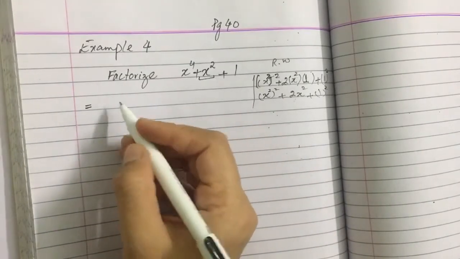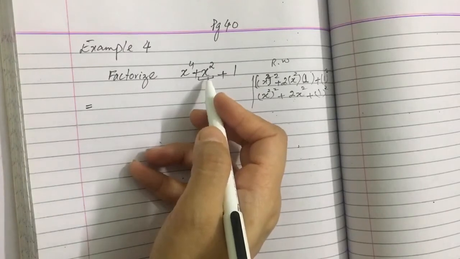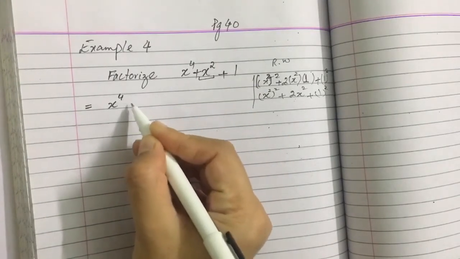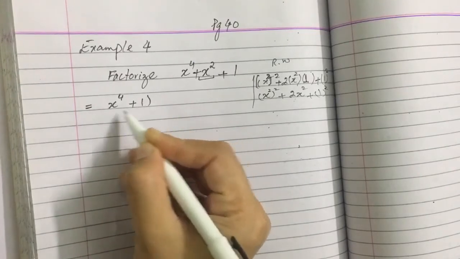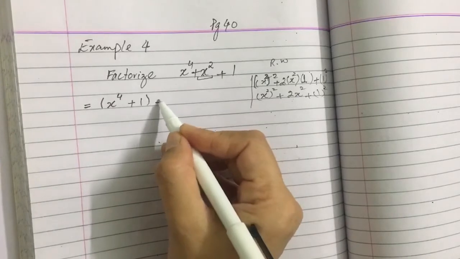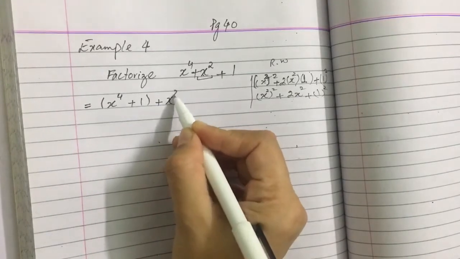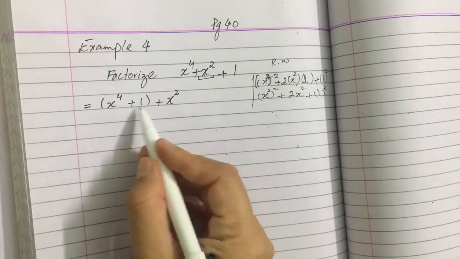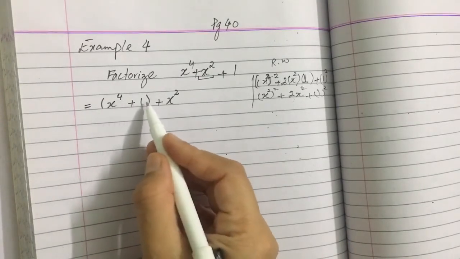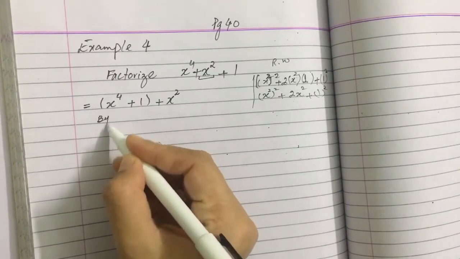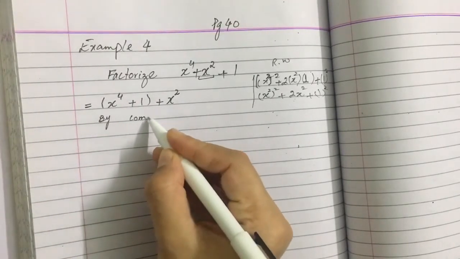So we have to separate this term, and we will use x raised to power 4 plus 1 in a round bracket and write x square outside the bracket. Now we will apply our formula on x raised to power 4 plus 1 by completing square method.